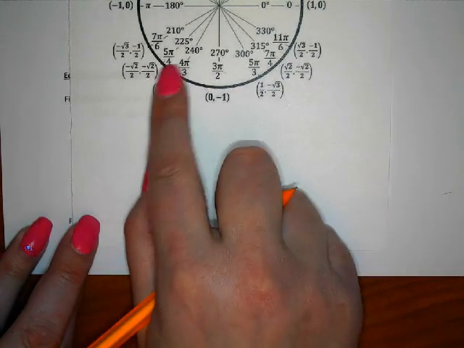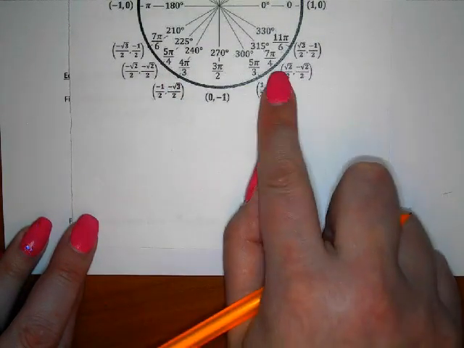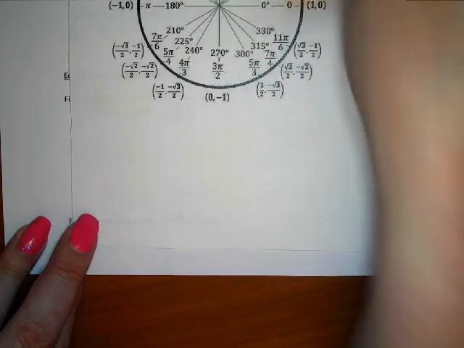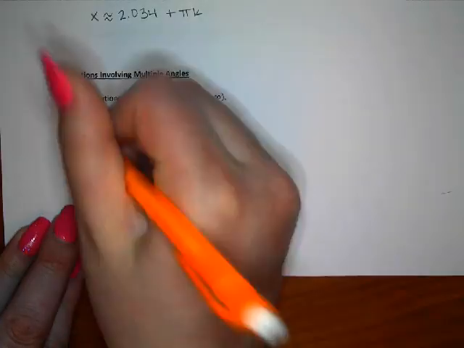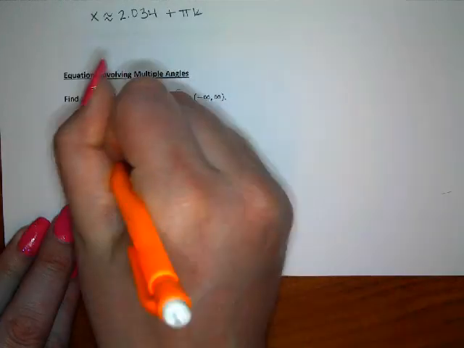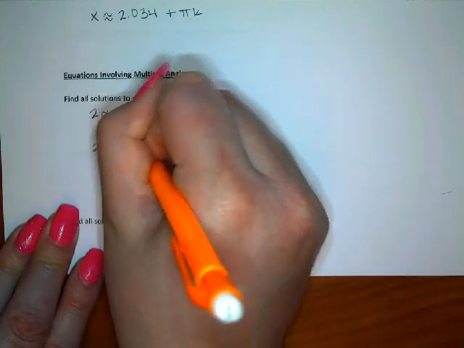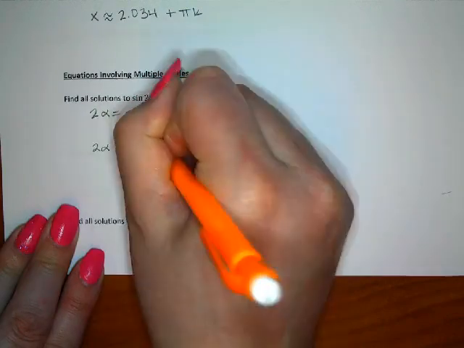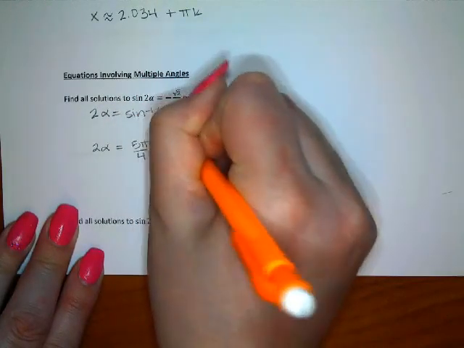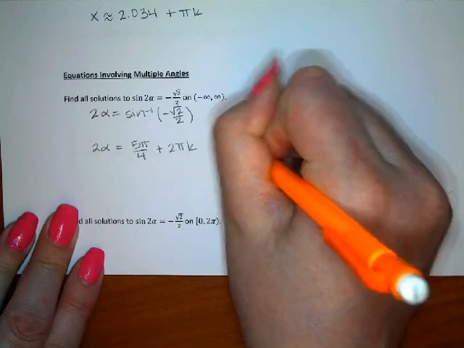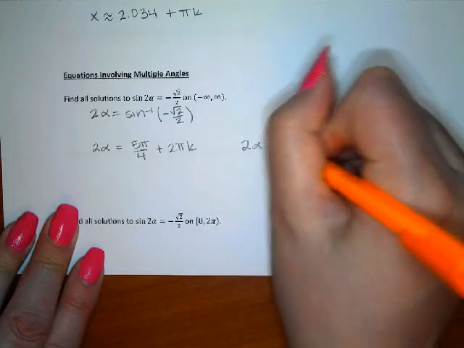And so I'm going to write out both of those answers. So instead of saying x equals, I'm going to say 2 alpha equals 5 pi fourths plus 2 pi k. And 2 alpha equals the other one, 7 pi fourths plus 2 pi k.